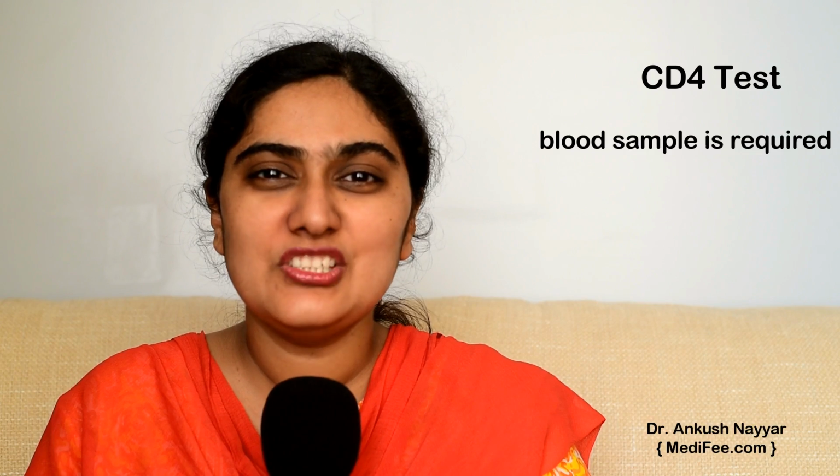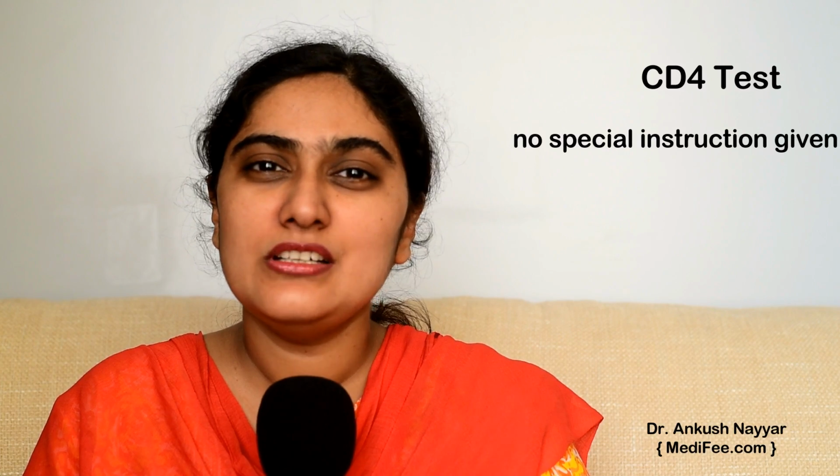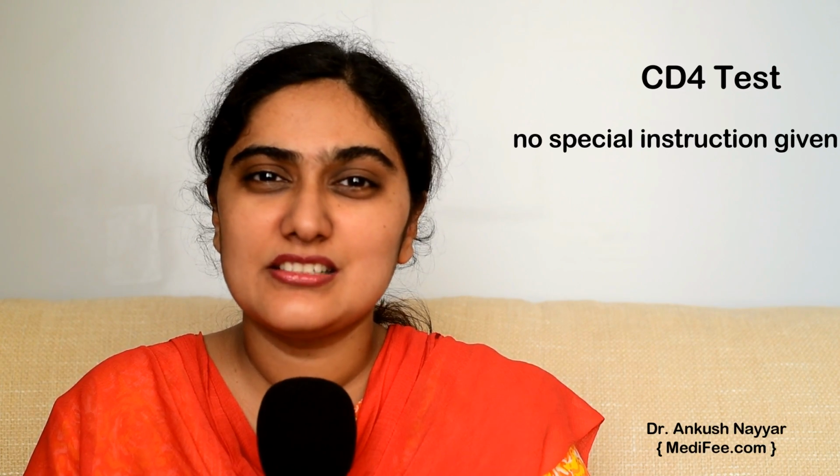How is this test done? For this test, a blood sample is required which is usually collected from the arm of the patient. Is there any special instruction given before the test? Usually, no special instruction is given before the test and samples can be taken at any time as per convenience of the patient.